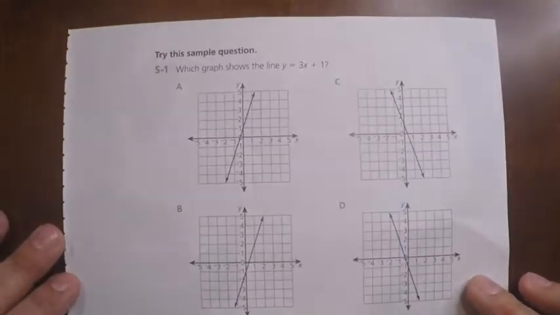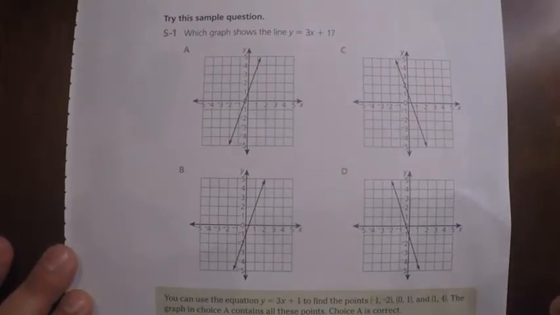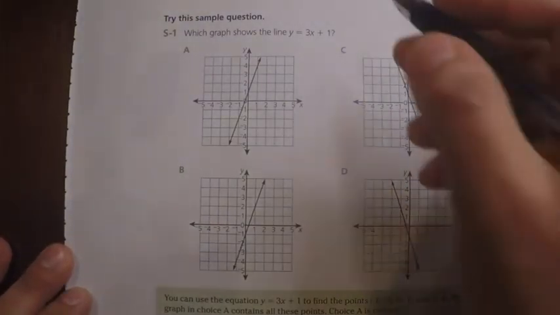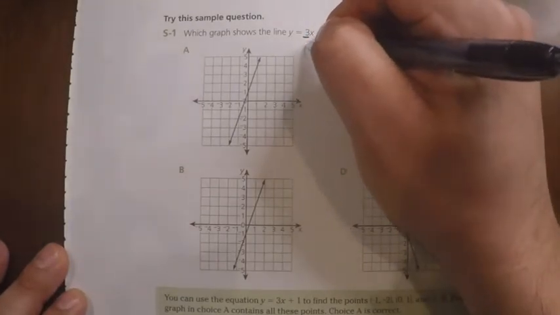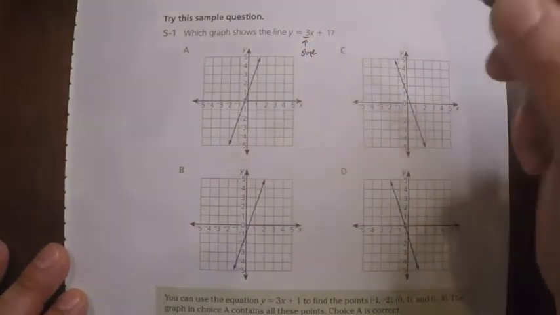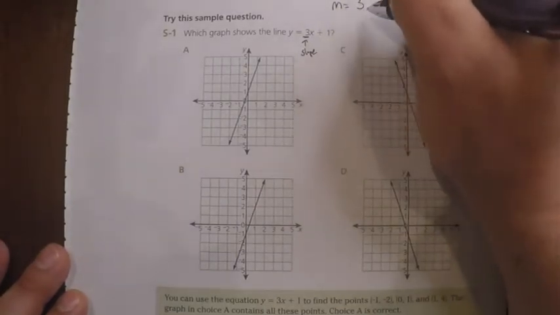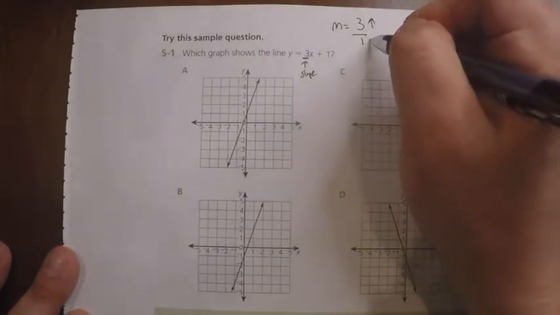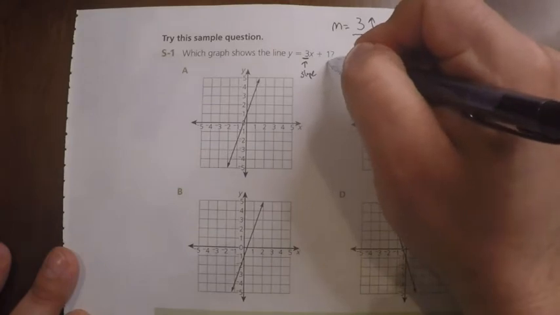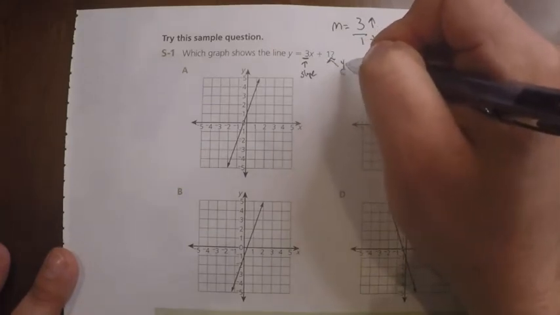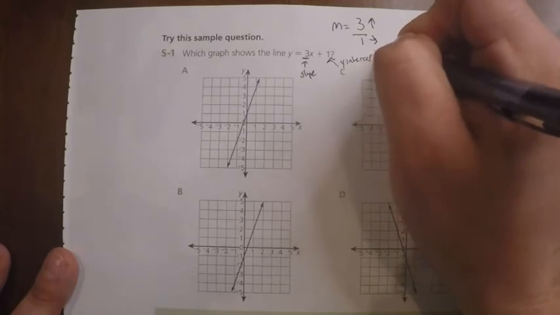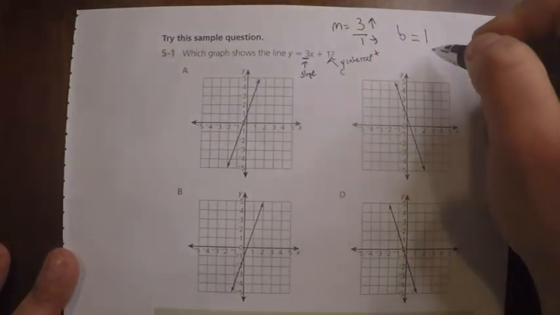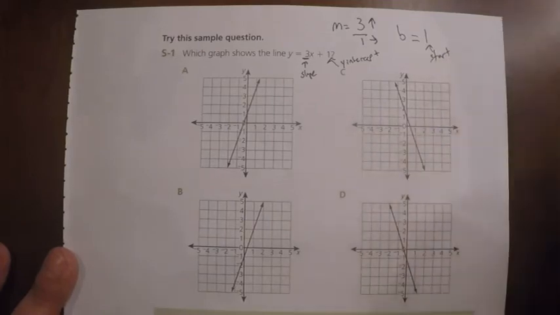So the equation of this line here is y equals -1x plus 6. Now if we take a look at sample 1, sample 1 just wants us to see which graph has this equation. So here, again, we have our 3, which is the slope, right? So in this one, our m is 3. If we want to write this as a fraction, we can write it as 3 over 1, which means we go up 3 over 1. And then our +1 here is the y-intercept, which is our b. So b equals 1. This is also where we start. So we start at the y-axis at +1.